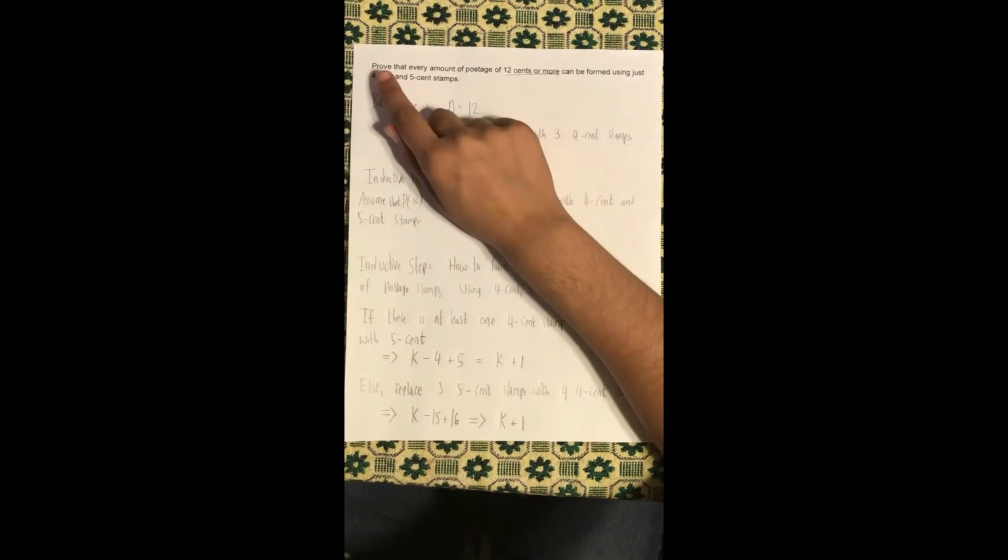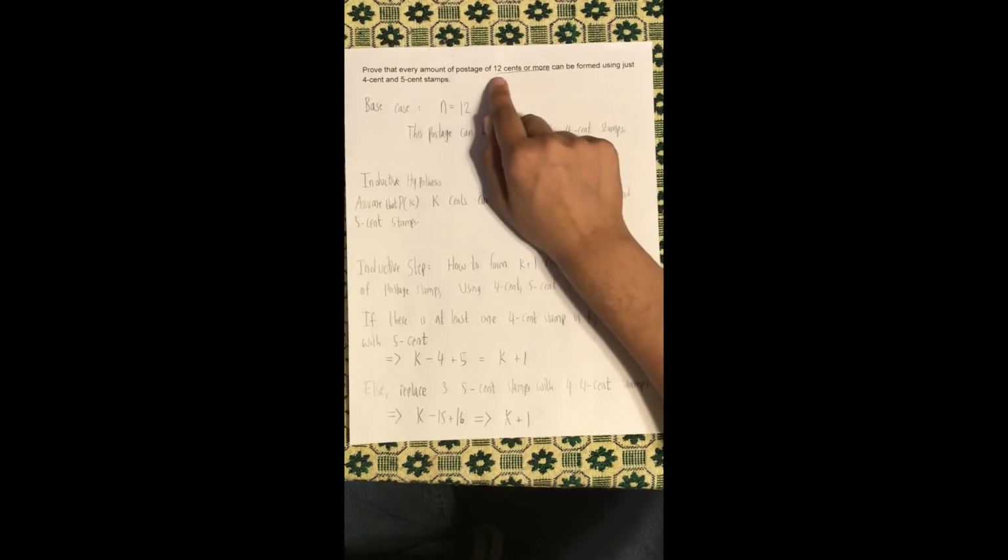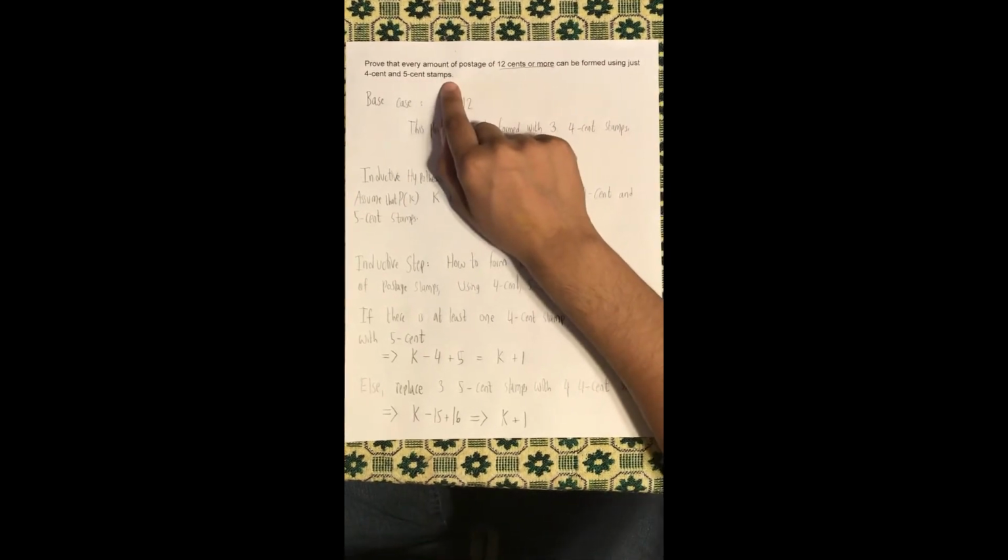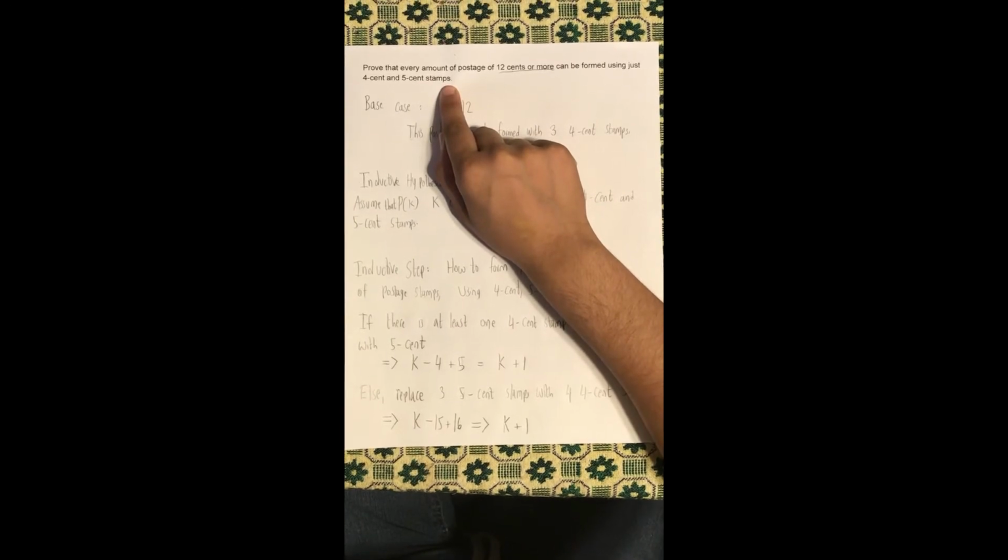Hello, and in this session, we are going to be doing inductive proofs. Here, prove that every amount of postage of 12 cents or more can be formed using just 4 cent and 5 cent stamps. Each inductive proof has 3 parts.